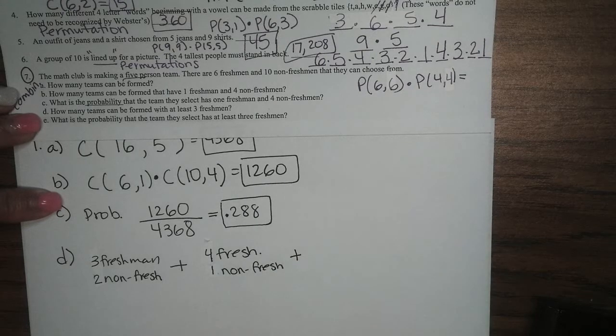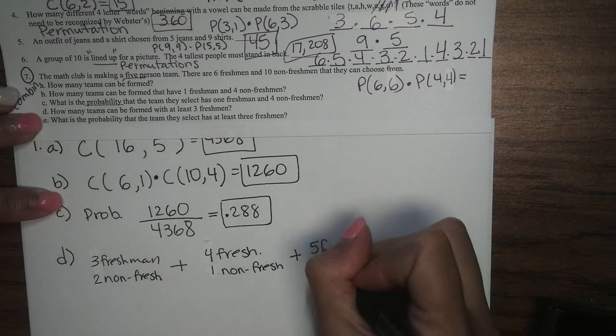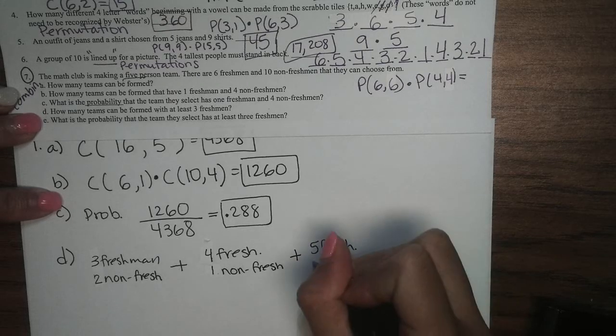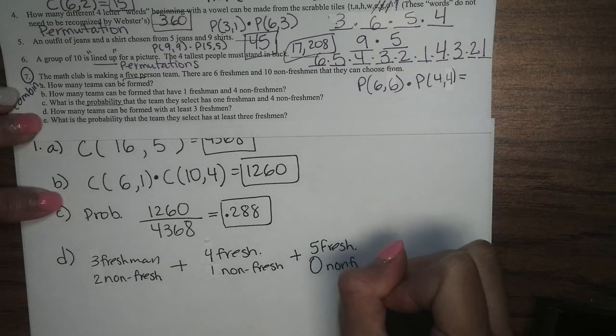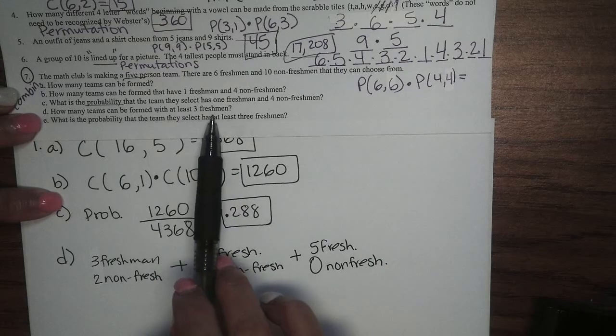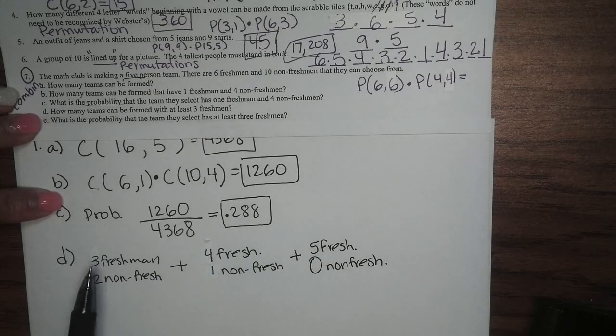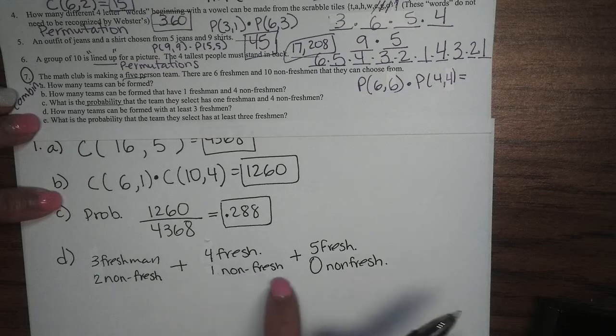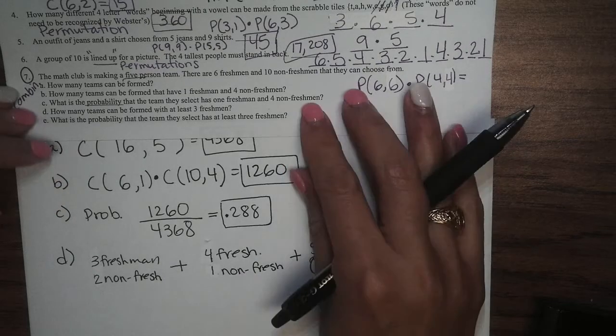Or the team could actually be 5 freshmen with 0 non-freshmen. So I think these are the only possible ways to have at least 3 freshmen on the team. So 3 freshmen with 2 non-freshmen, or 4 and 1, or 5 and 0. Now we have to figure each one of those out and add them all together.